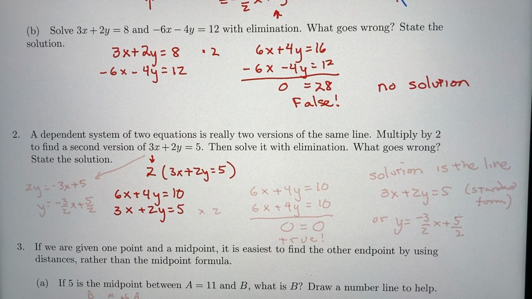If I go ahead and multiply this equation by 2 and subtract, I don't get a false statement, I get a true statement about numbers.